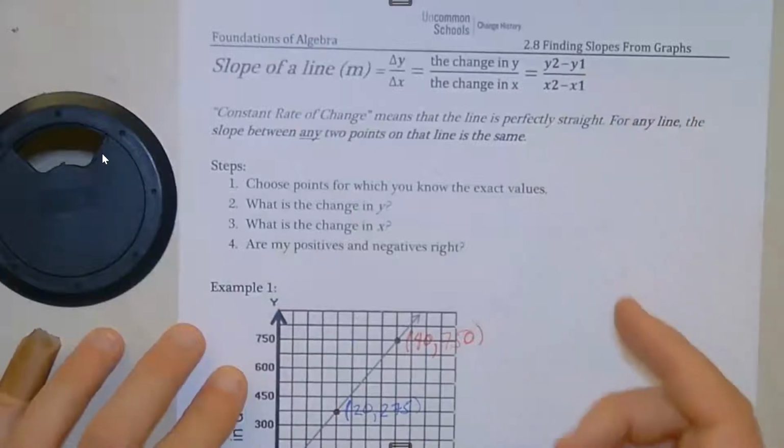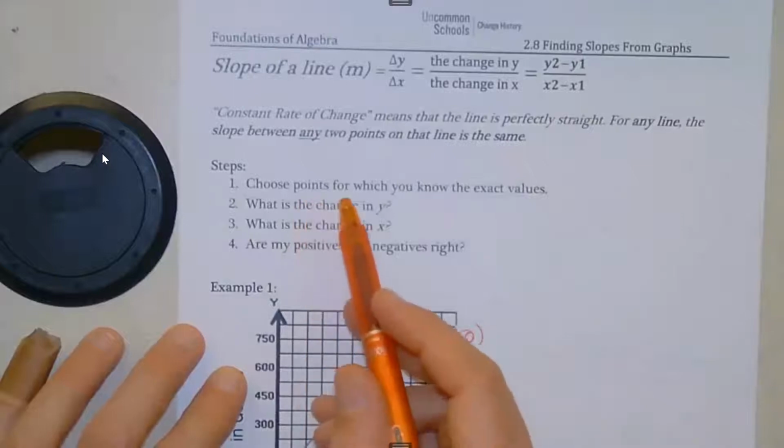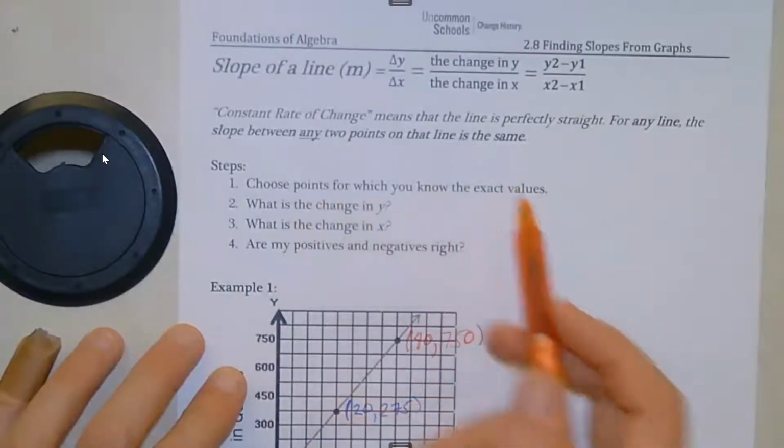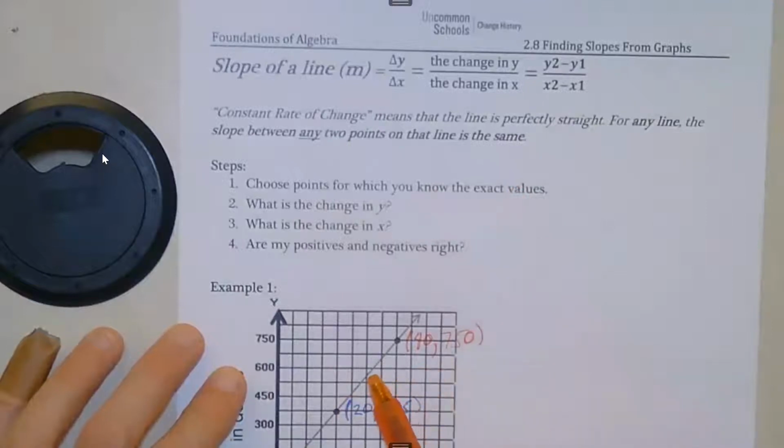Cool. So the steps for calculating the slope: first, choose points for which you know the exact values. For example, when I calculate the slope of this line below, I'm not going to choose this point because it's hard for me to know exactly what the value is. Whereas these points that land right on the intersections of the grid, I know exactly. So those are the kinds of points that I'll use to calculate my slope.